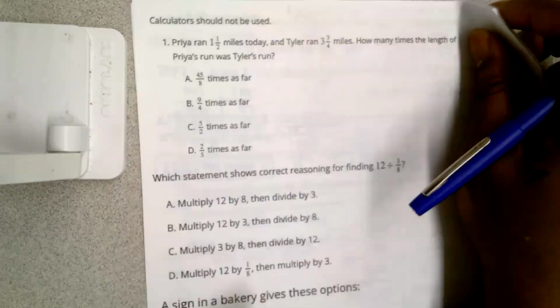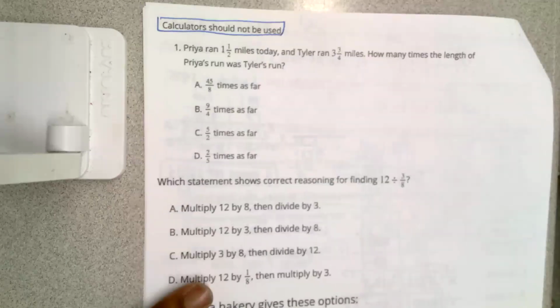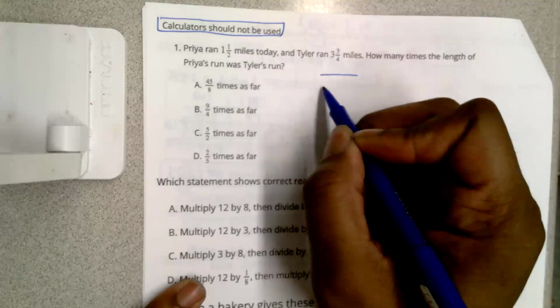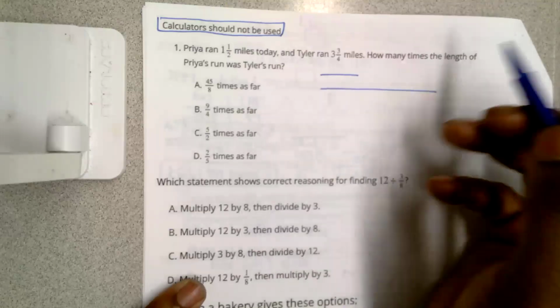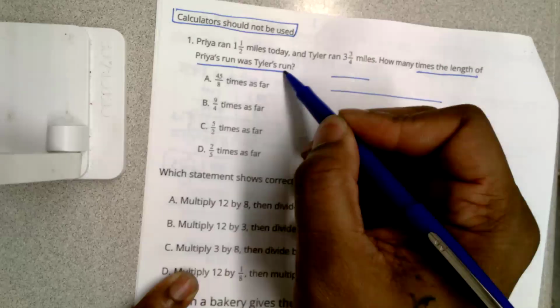Now let's listen to this. Calculators should not be used. So there's no calculator for this. Priya ran 1.5 miles today. Tyler ran 3 3/4 miles. Okay, so Priya ran about this much. Tyler ran about this much. We got to figure out how many times the length of Priya's run was Tyler's.